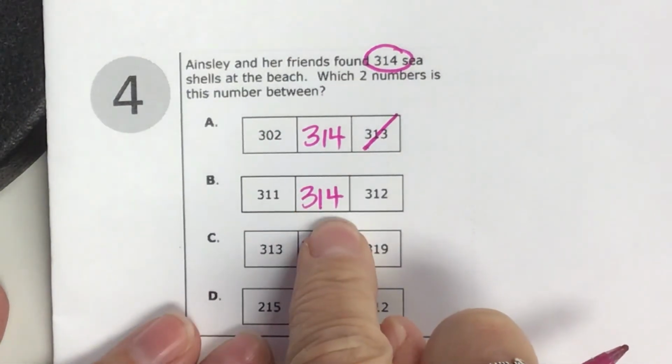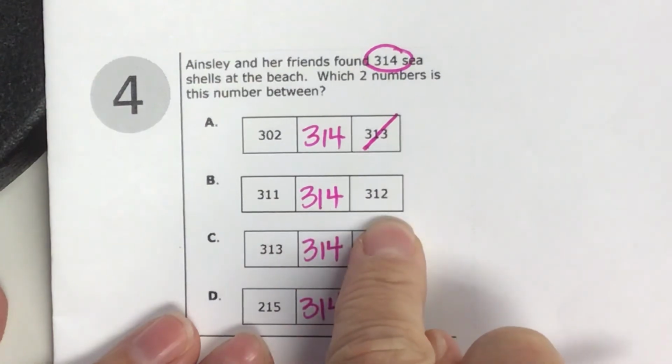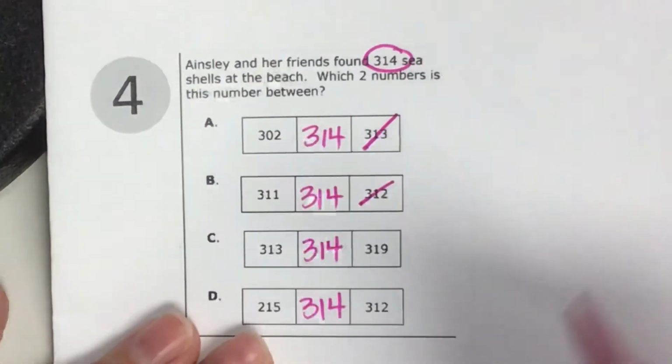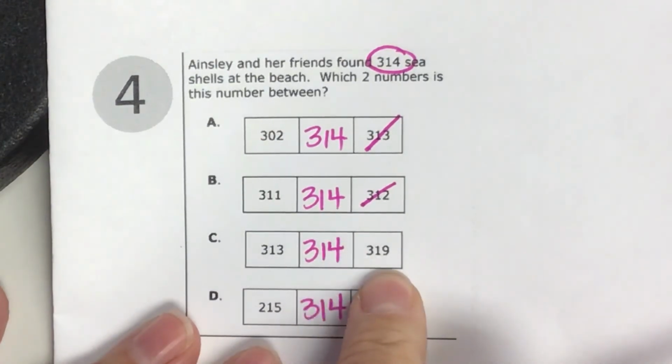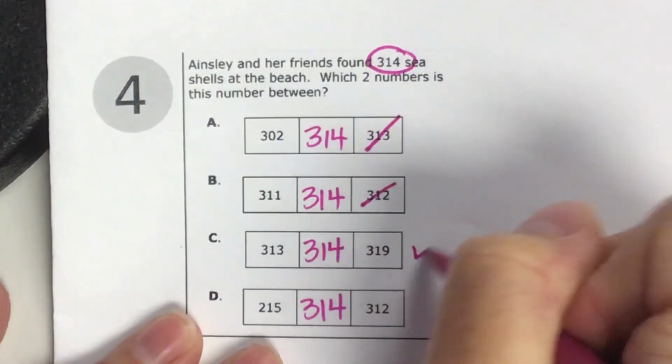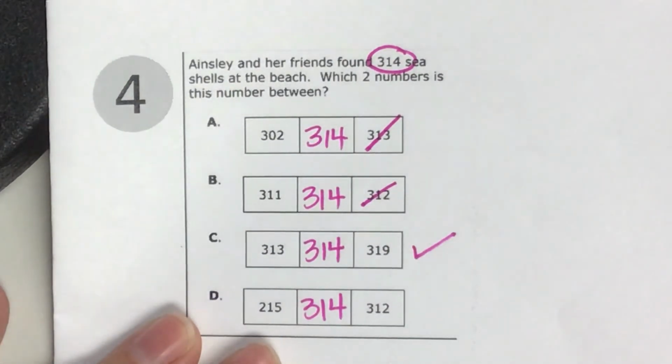311 come before 314? Yes, but is 312 after that? No. Is 313 before 314? Yes. And is 314 before 319? Yes. And I'm putting a check there because that one makes sense to me. But I'm still going to look at the last answer choice.